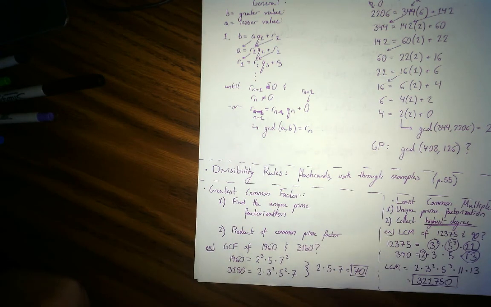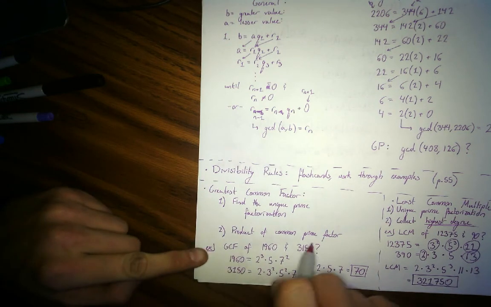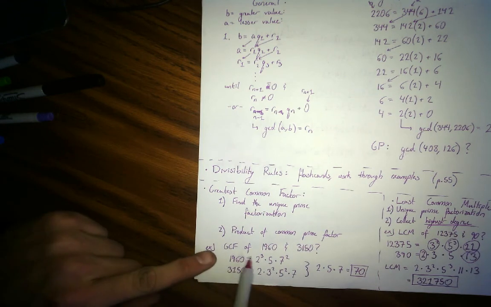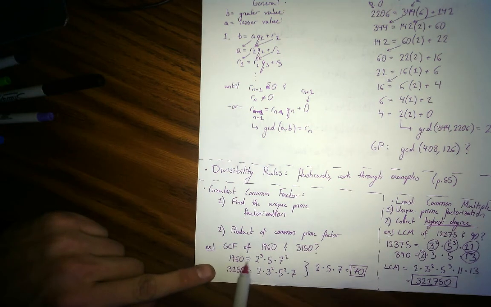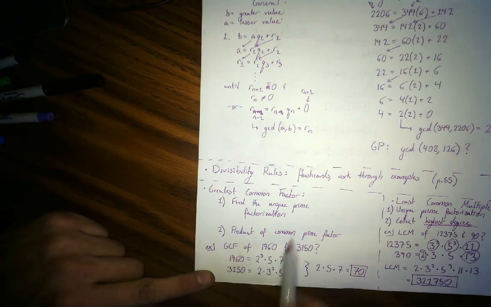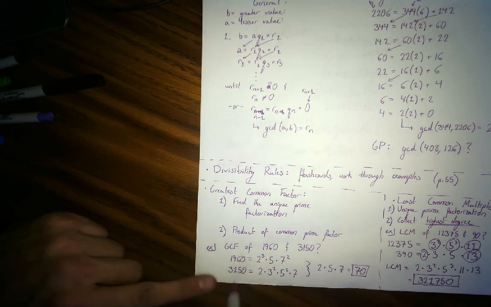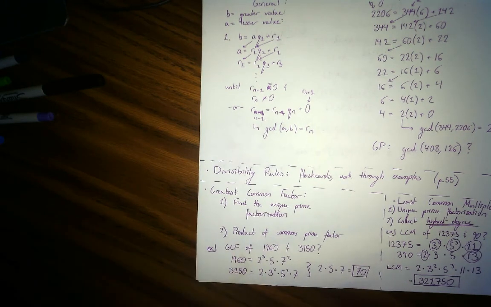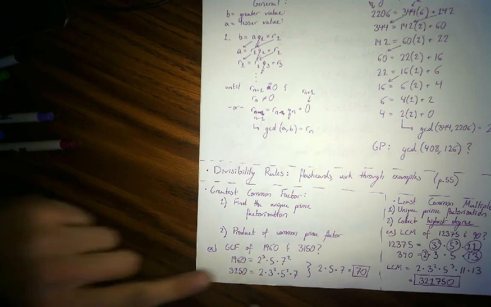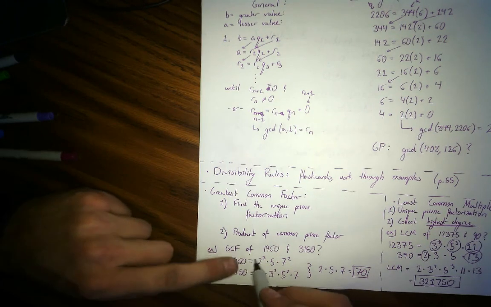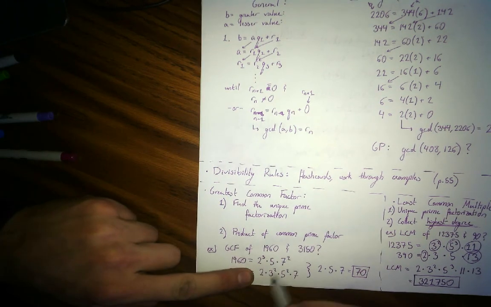First one was unique prime factorization. And so you want to find it, and then you want to find the product of the common prime factors. So if we're looking at the greatest common factor of 1,960 and 3,150, you break your 1,960 down into its prime factors. So 2 cubed times 5 times 7 squared will get you back here. Again, look up here if you need to review that. Do the same thing with 3,150, and what we should start noticing is that when you're finding the greatest common factor, you're looking at which factors are common within your primes.